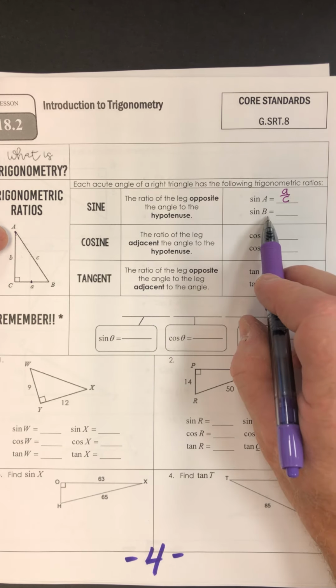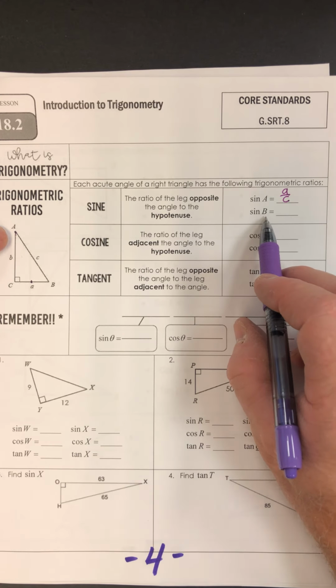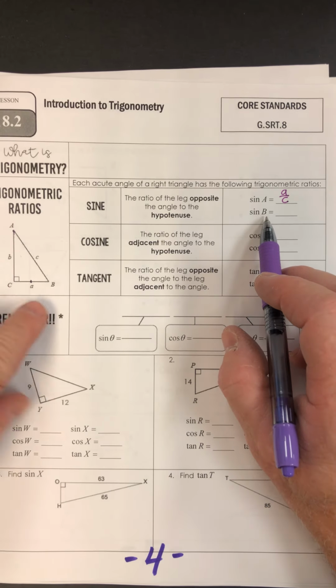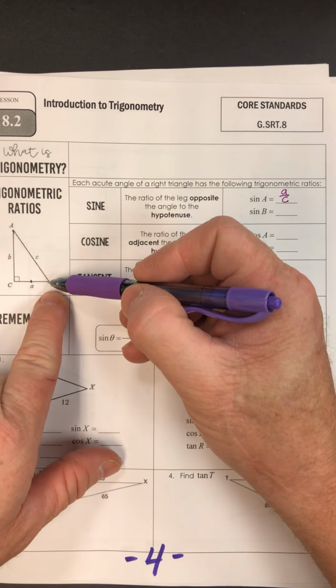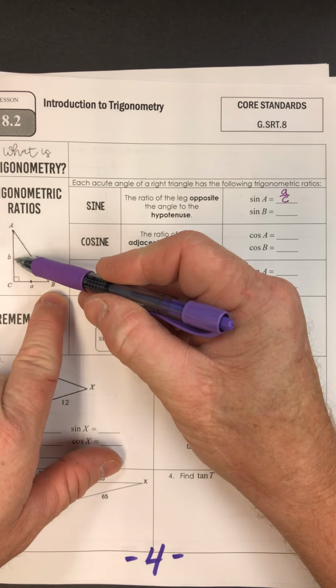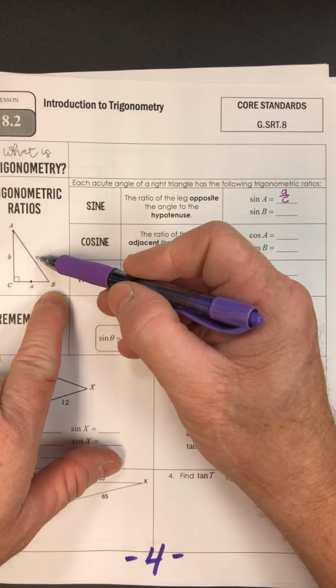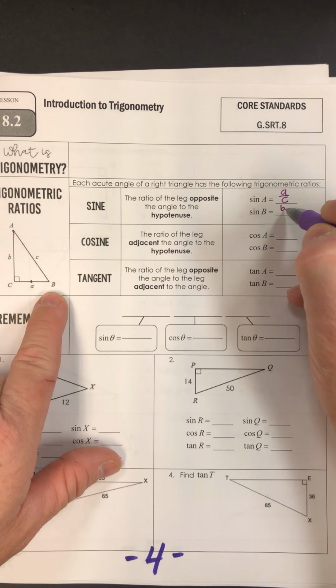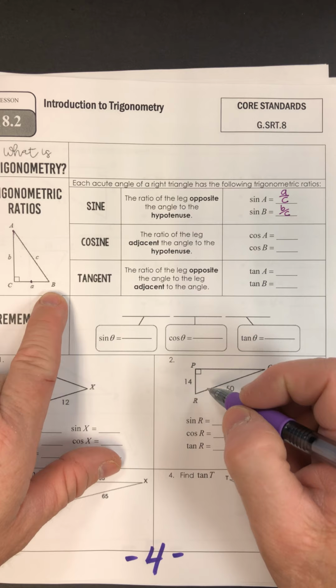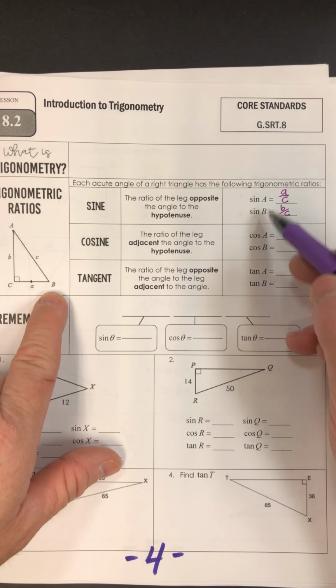Then if we're going from angle B, the sine of B, we start at angle B. From angle B, the side opposite is now this one. Opposite would be B, and hypotenuse would be C. So opposite over hypotenuse. Notice they're different depending on what angle you start from.